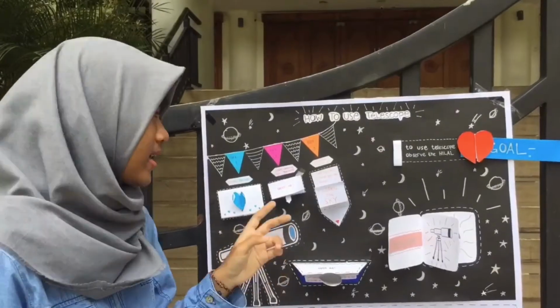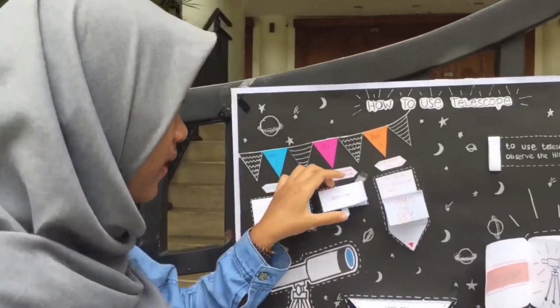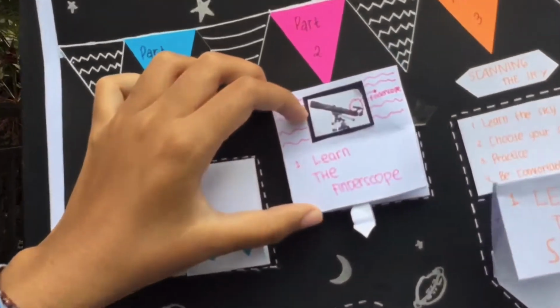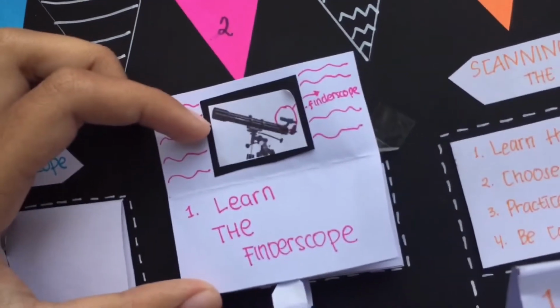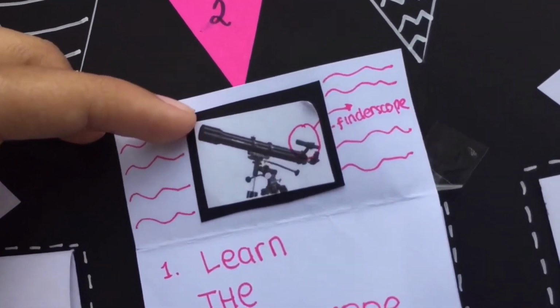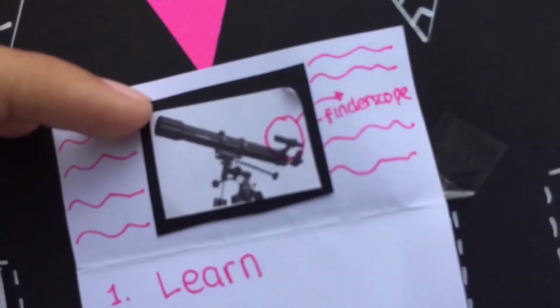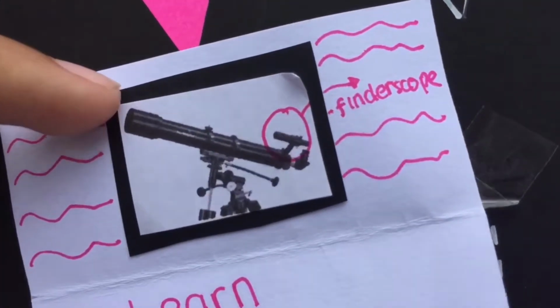The part 2 is understanding your telescope. And then the first one is learn the finder scope. This is typically attached to the side of the telescope. It displays more of the sky than the scope itself.